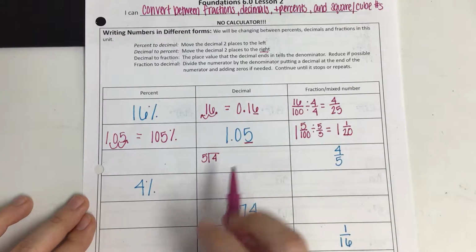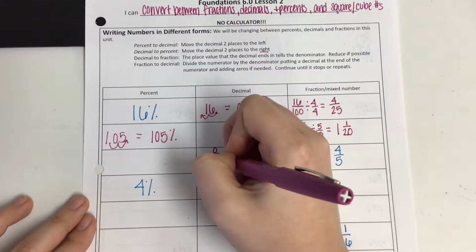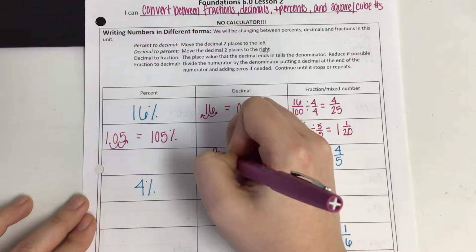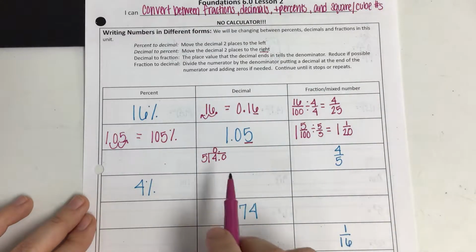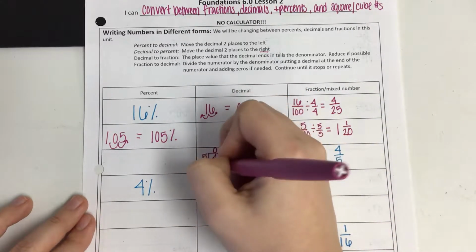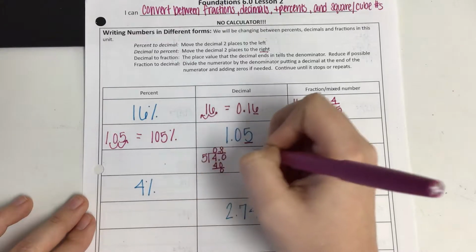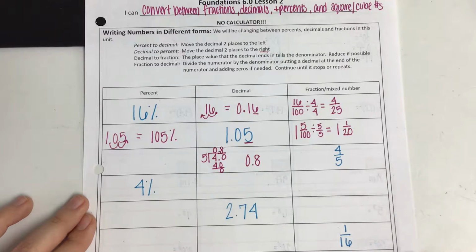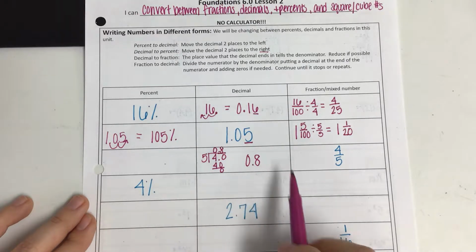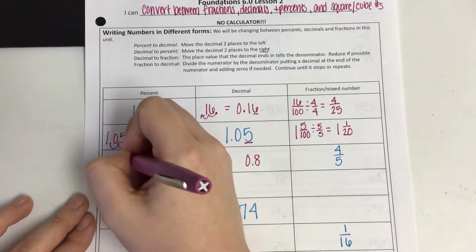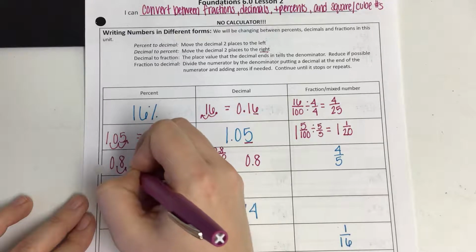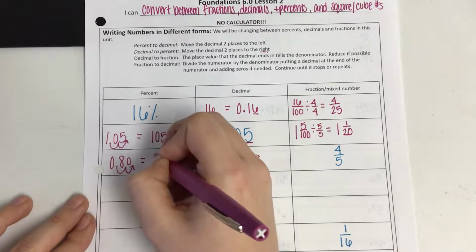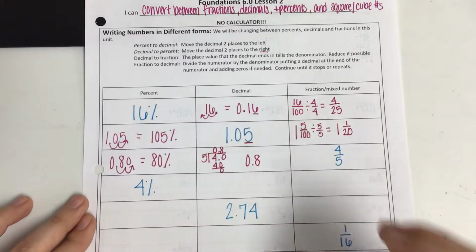Well, we obviously know 5 goes into 4 0 times. So we have to add a decimal and a 0. 5 goes into 40 exactly 8 times. So our decimal is going to be 0.8. Then to go from a decimal to a percent, we move our decimal 2 places to the right. So that's going to give us 80%.